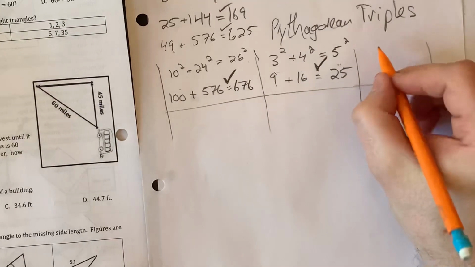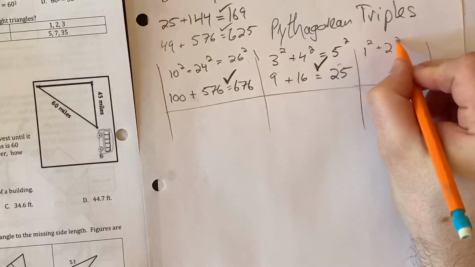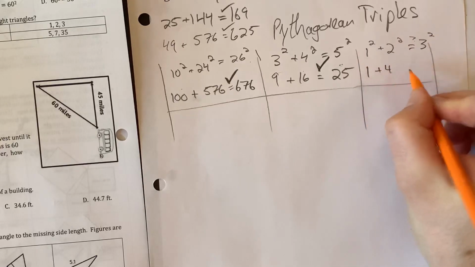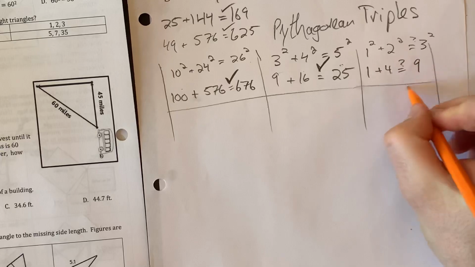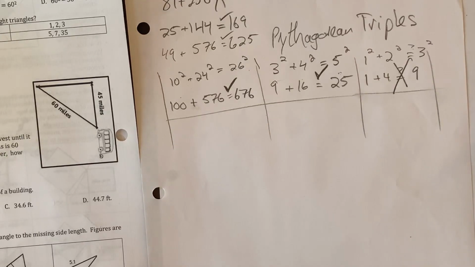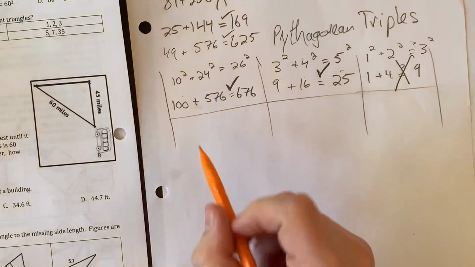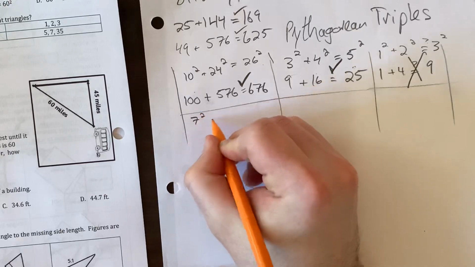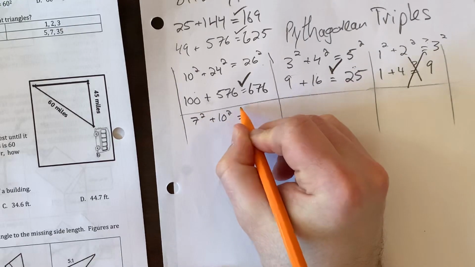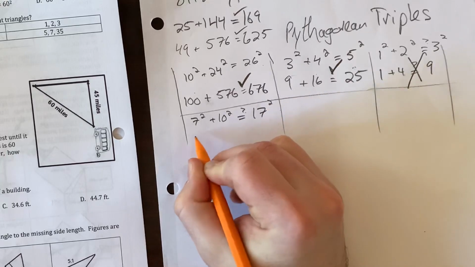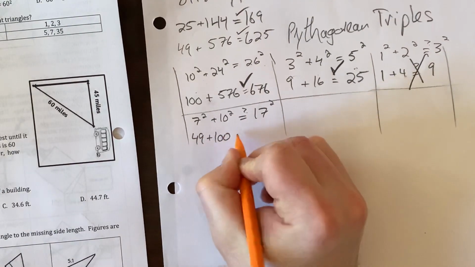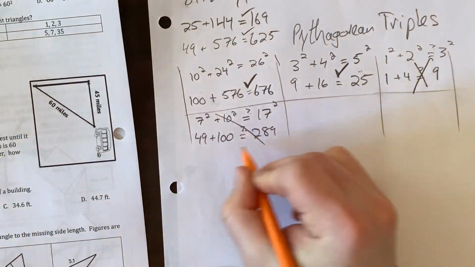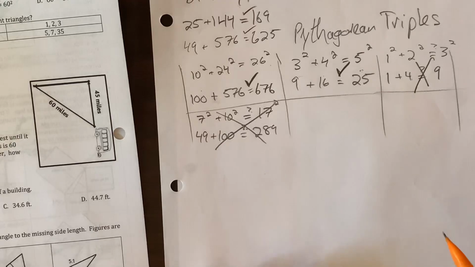For the third box, we have 1, 2, and 3. So it has 1 squared plus 2 squared. Is that equal to 3 squared? Well, if we have 1 plus 4, is that equal to 9? Which it is not, and so that is not a right triangle. For the bottom left one, we have 10, 17, and 7. So we have to set it up like this. We have 7 squared plus 10 squared. Is that equal to 17 squared? Is 49 plus 100 equal to 289? It is not, and so this is not a right triangle.